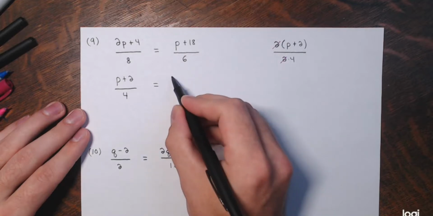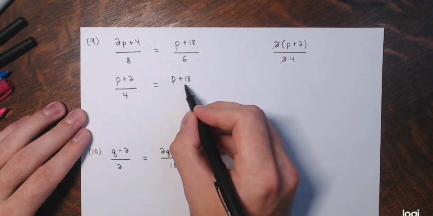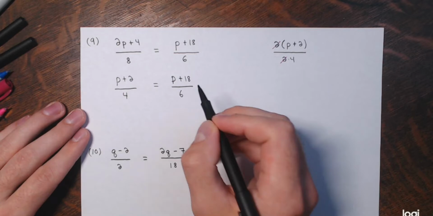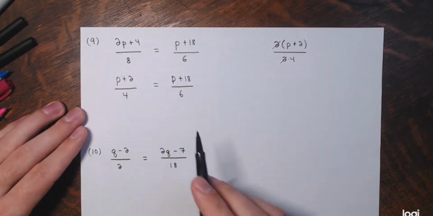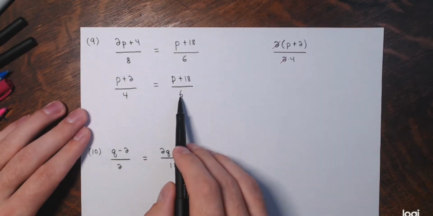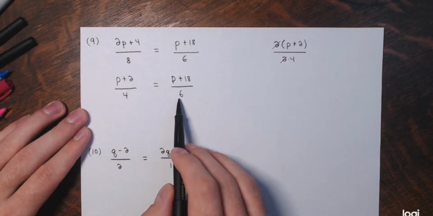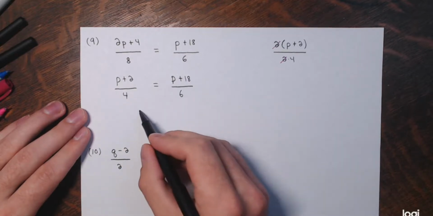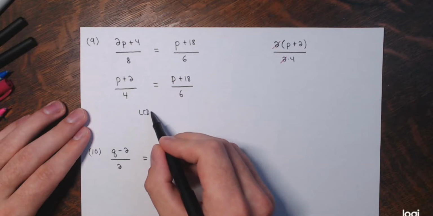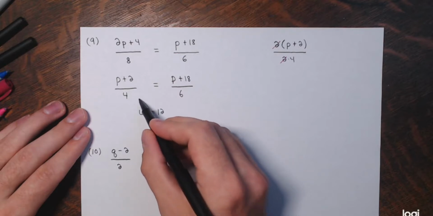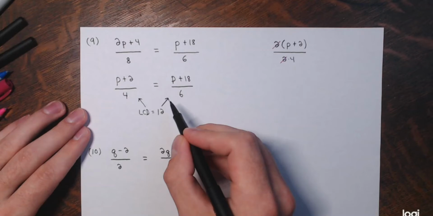Right side fraction, p plus 18 over 6. Okay, great. So now, just like the problem in example 8, the denominators are 4 and 6. The least common denominator would then be 12, and I'm going to multiply both sides by 12.